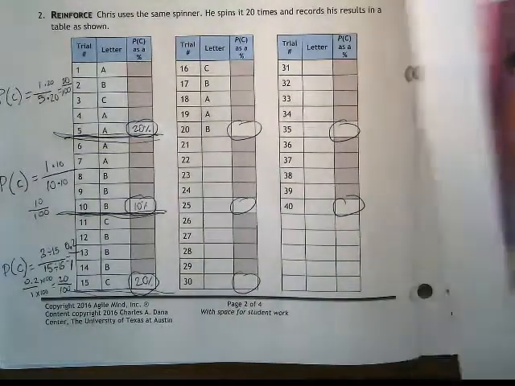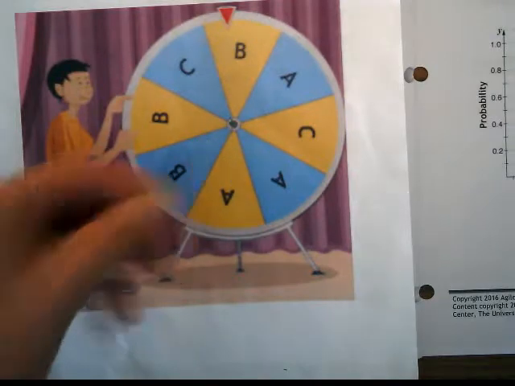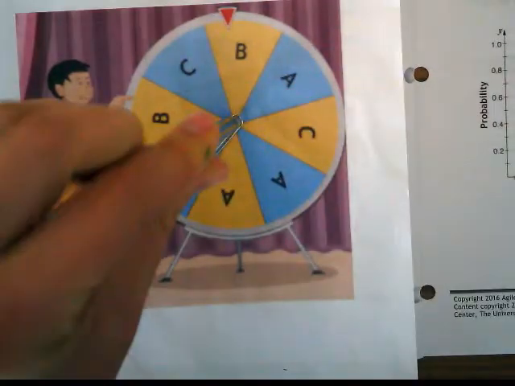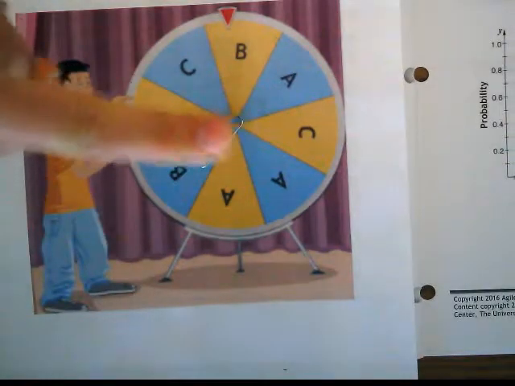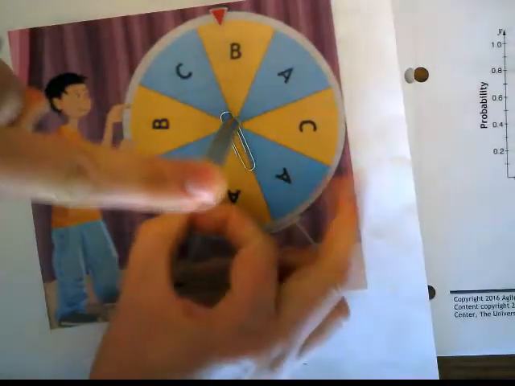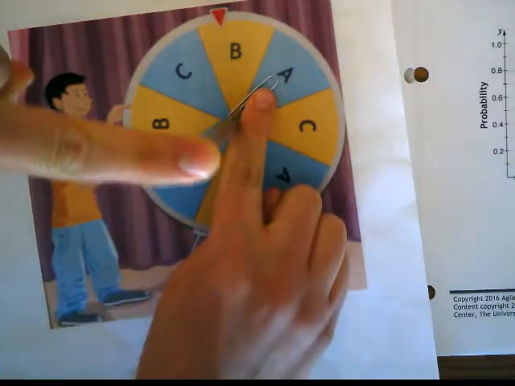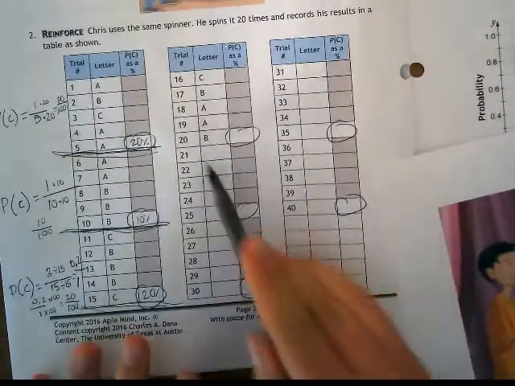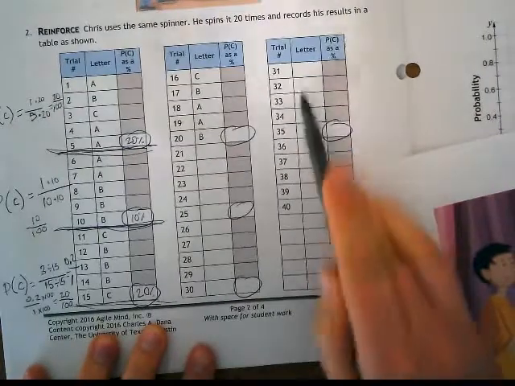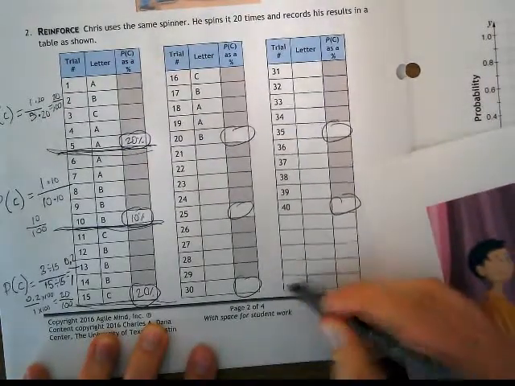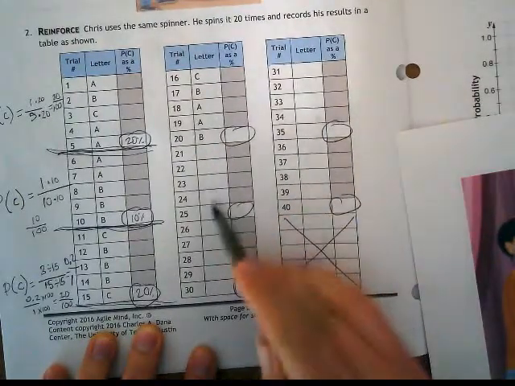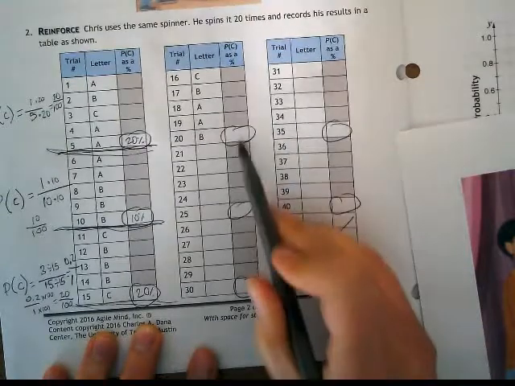Each of you is either going to get or should get a copy of the spinner and a paper clip. You're going to put your pen right here and your paper clip underneath it, and you're going to spin the paper clip, and hey, it landed on A. So I would write A here. And you're going to fill in all of the rest of those. You can ignore this part down here. I don't know why that's included. You're going to fill out all of the rest of these using your spinner.